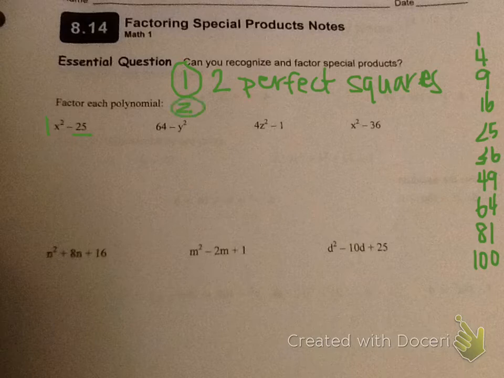The second thing we have to look for is, do we have a minus sign in between them? And here we do have a minus sign in between them. So to solve this, all we really have to do is say, the square root of 1x squared is x times x, and the square root of 25 is 5.